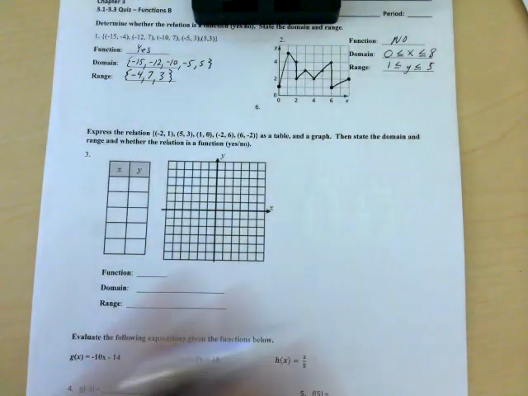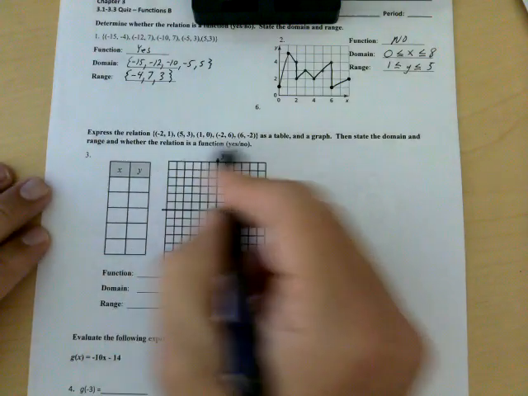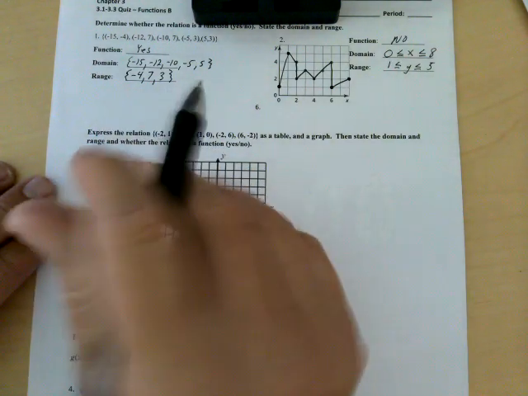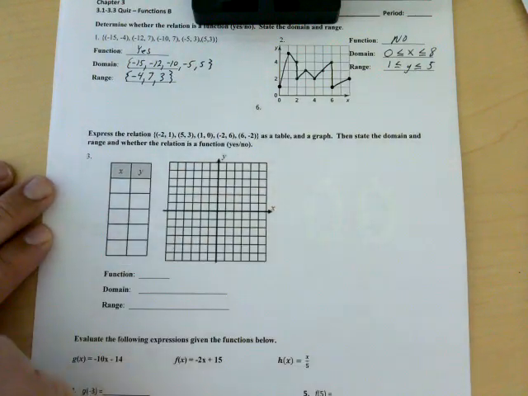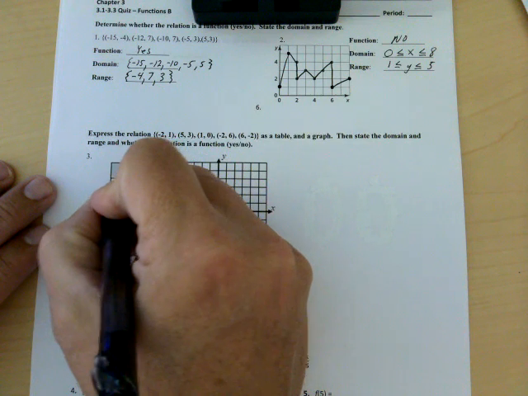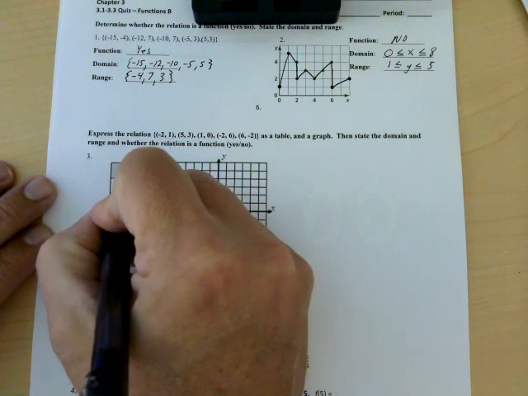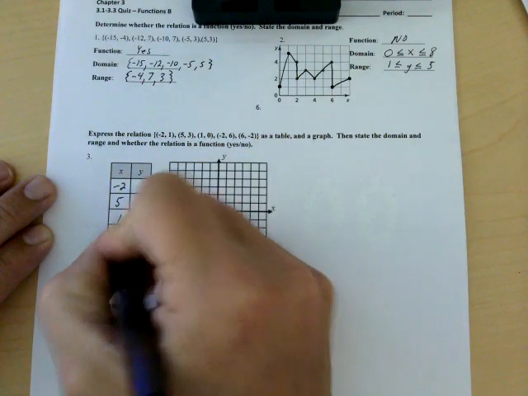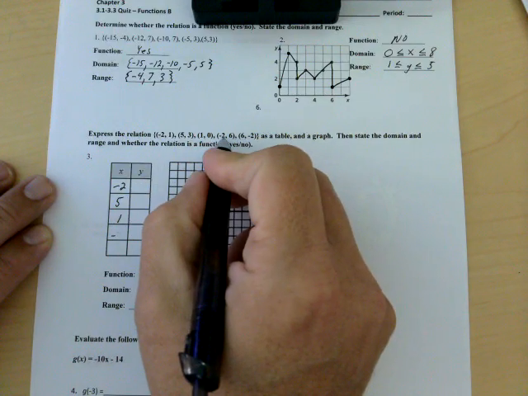Okay, so this next one, I just want you to list these points in a table and then plot the points. So you get 2 different looks at this relation. It says express the relation. So I'm going to first list all my x values. That's the domain. Notice I have negative 2 again.